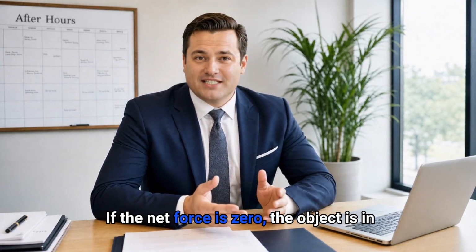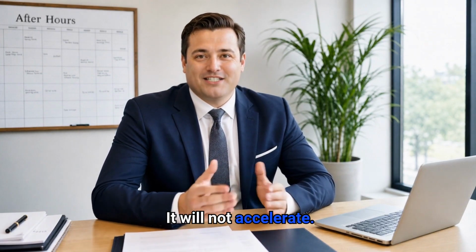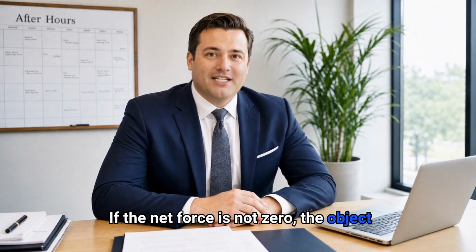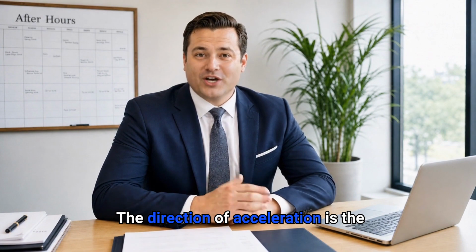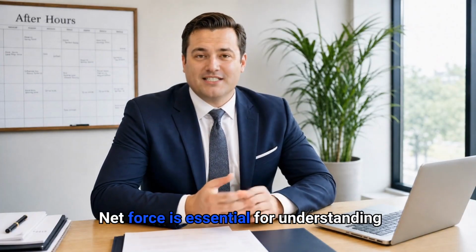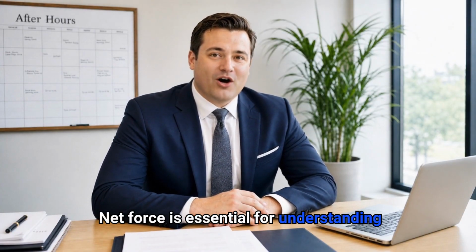If the net force is zero, the object is in equilibrium. It will not accelerate. If the net force is not zero, the object will accelerate. The direction of acceleration is the direction of the net force. Net force is essential for understanding Newton's laws of motion.